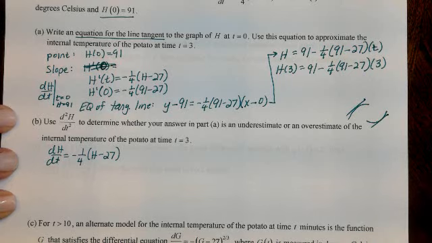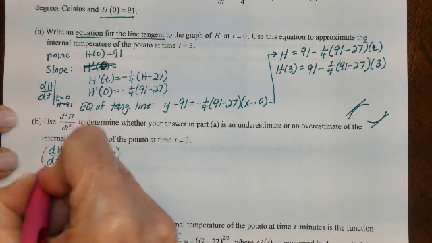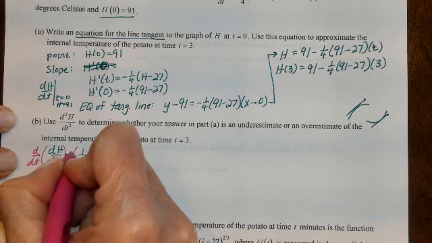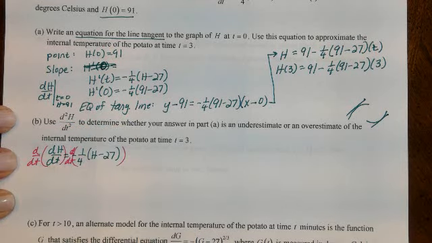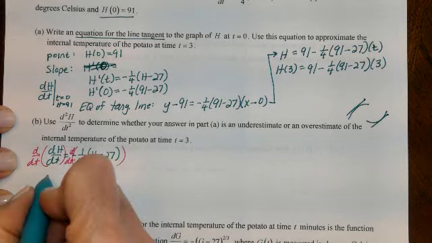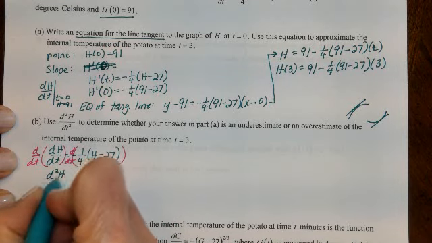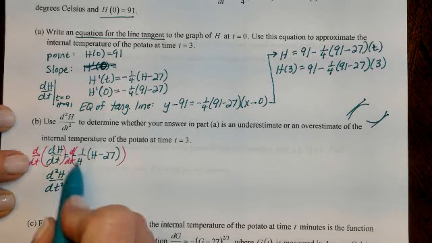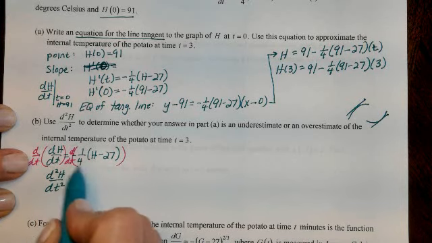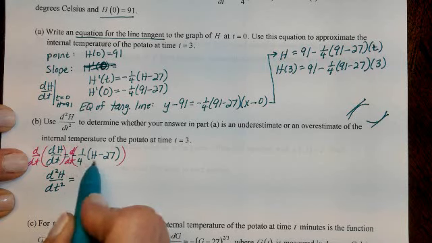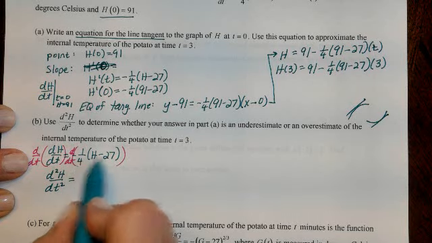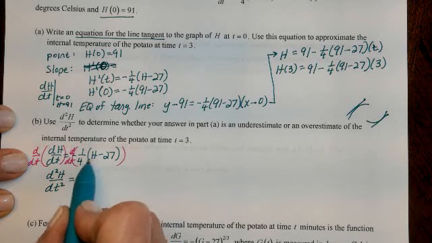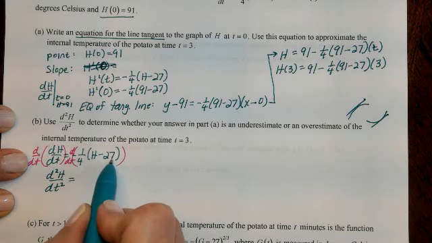And we're finding the second derivative, so we're going to take the derivative of both sides with respect to t. Okay, so this will be the second derivative of h with respect to t. Now we're taking the derivative of this with respect to t, so implicit, right? This is if we distributed the negative 1/4. We would have negative 1/4 h plus 1/4 times 27.